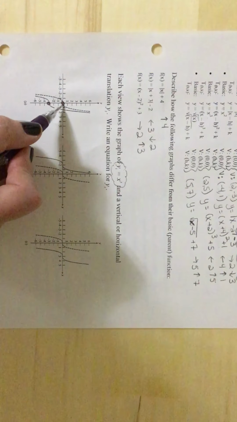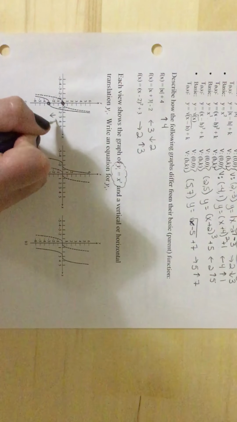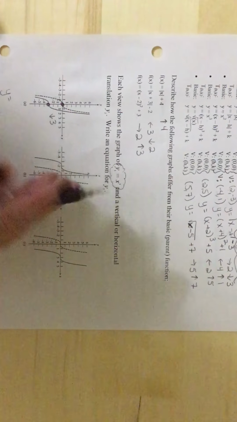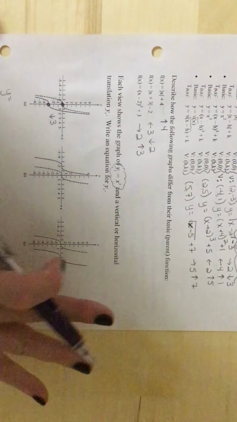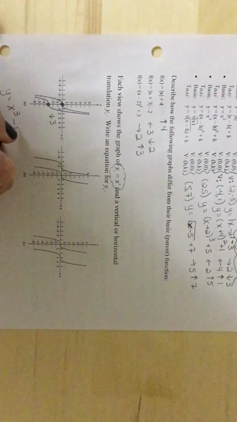So here's the point at 0, 0, and it looks like this graph has moved down 3. Moving along the y-axis means I'm affecting the y value, which is outside the function. So I get y equals x cubed minus 3.